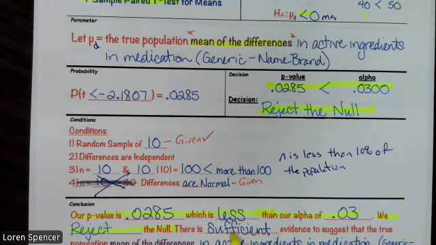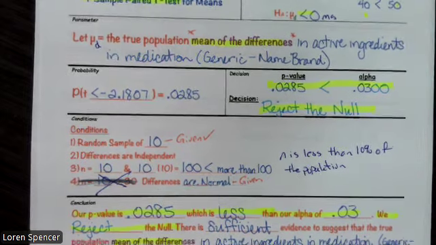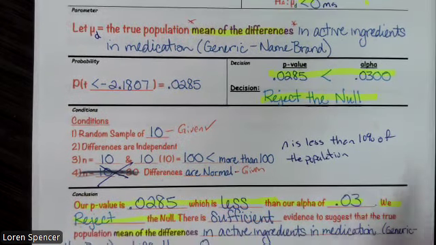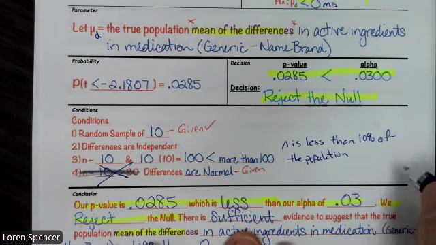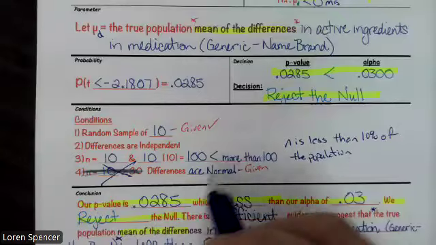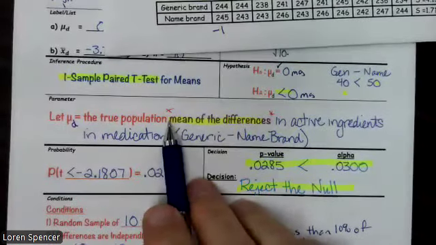Since we're rejecting, there's enough evidence. If we had failed to reject, we would have written there is not sufficient evidence. There is sufficient evidence to suggest that the true population mean of the differences, I'm going to highlight that, in active ingredients, generic minus name brand, is less than 0. Part of this came straight from here.